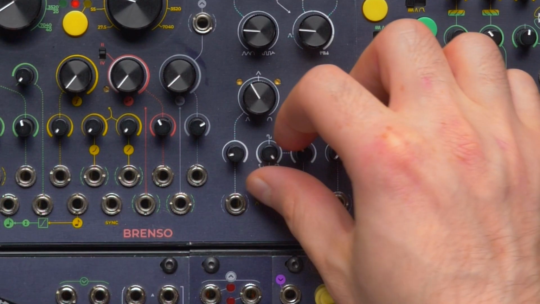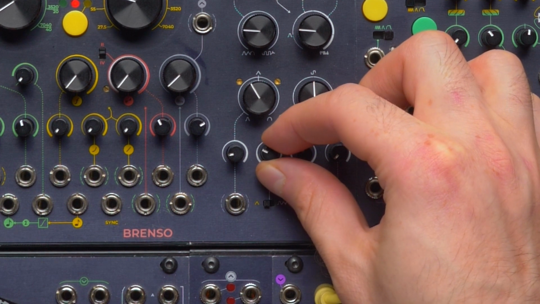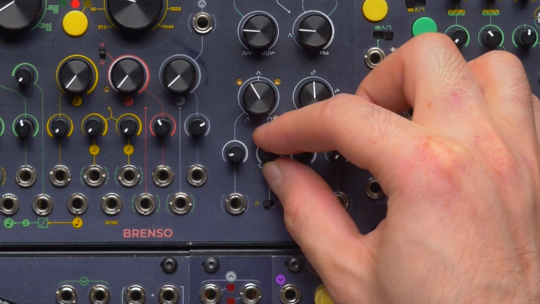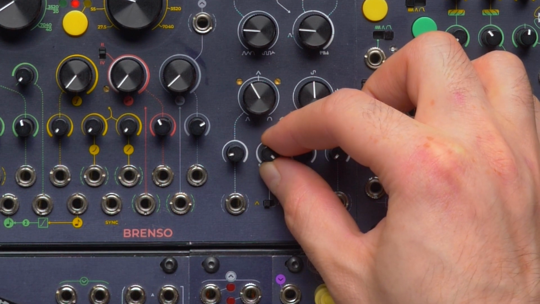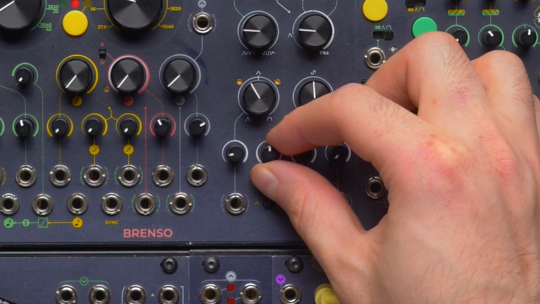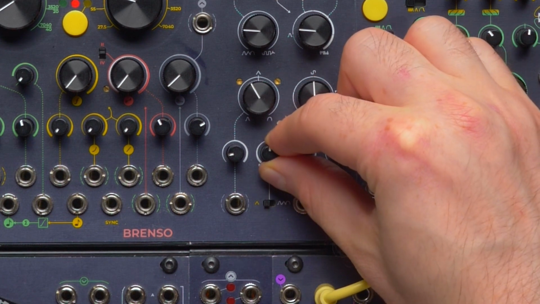Now this control here basically defines the comparator threshold, and if I rotate it in this way it will be high, if I rotate it in this way it will be low, and if I set it roughly around the middle it will be in the center, so it will give me an almost perfect pulse wave.